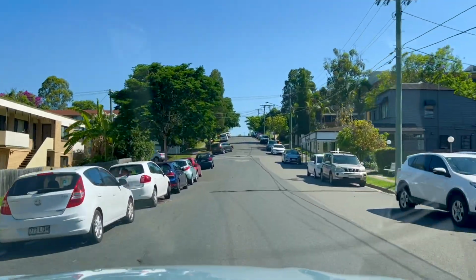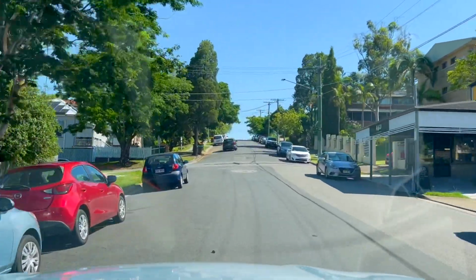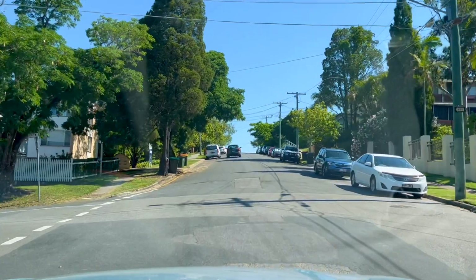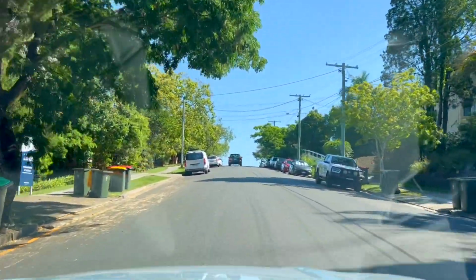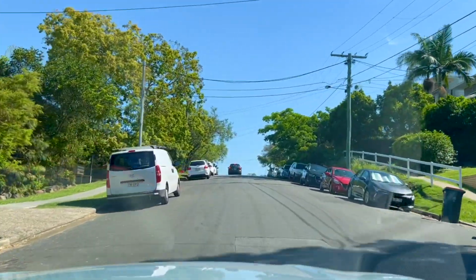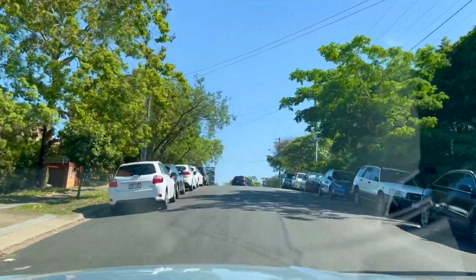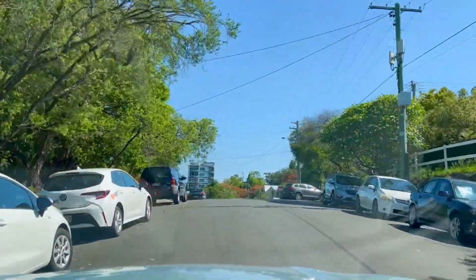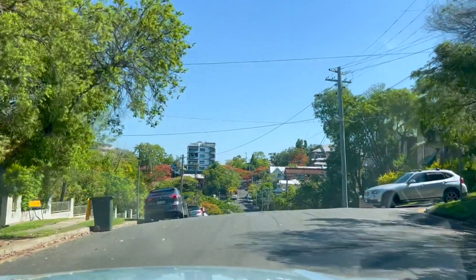Okay, hazard ahead, car pulling out. Do I need to respond? Not at this stage. Hazard ahead, car's turning right. I'll keep my distance, I probably won't need to respond. Hazard ahead, yes, there is a crest and a vehicle on the right.